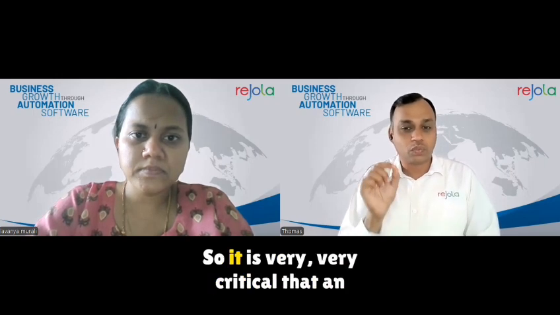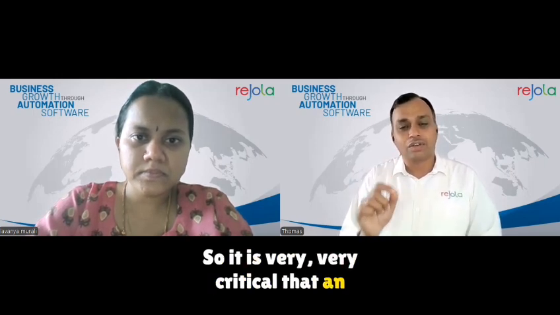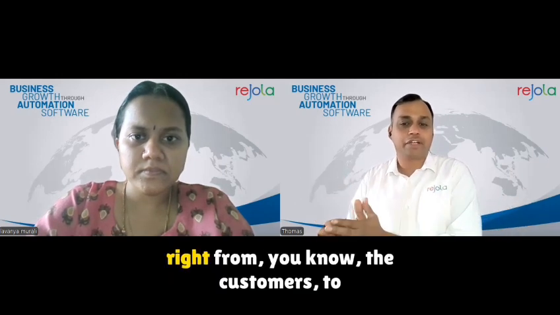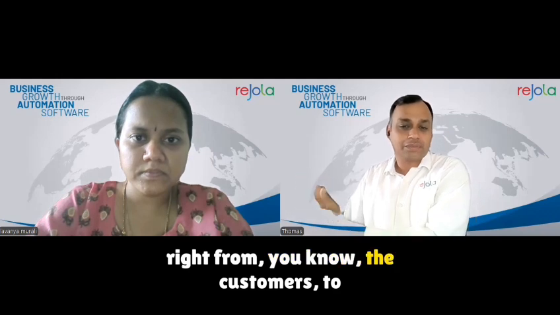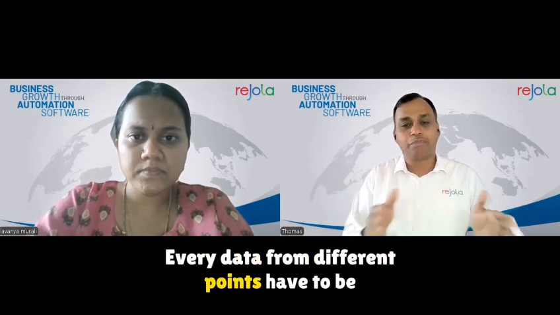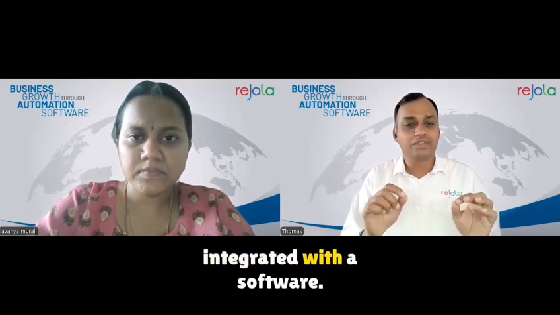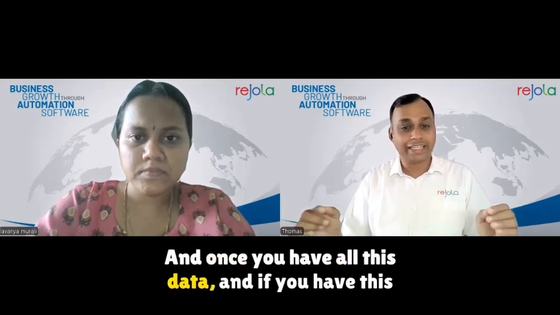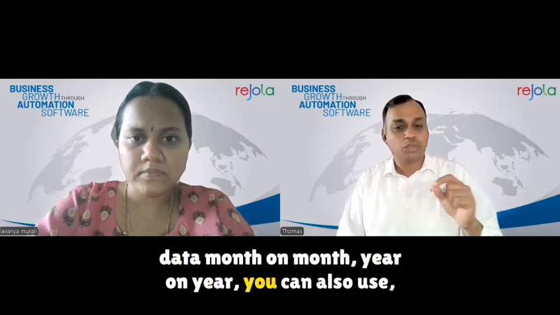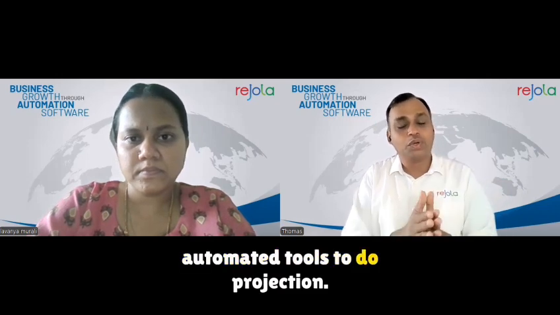So it is very, very critical that an organization uses every data available, right from the customers to manufacturing to stores to suppliers. Every data from different points has to be integrated with a software. Once you have all this data, month on month, year on year, you can also use automated tools to do projection.